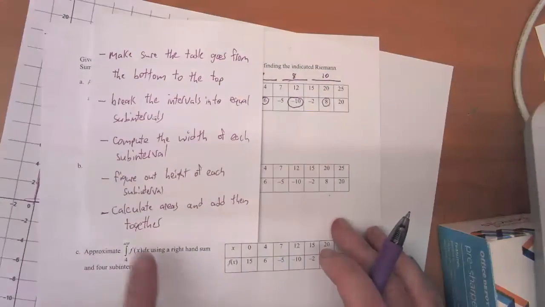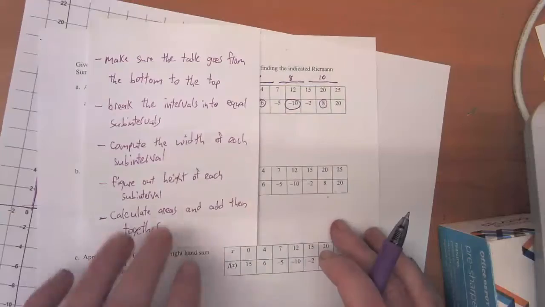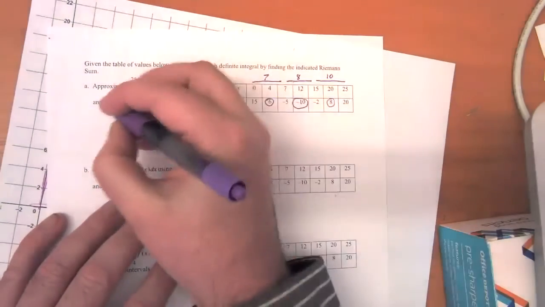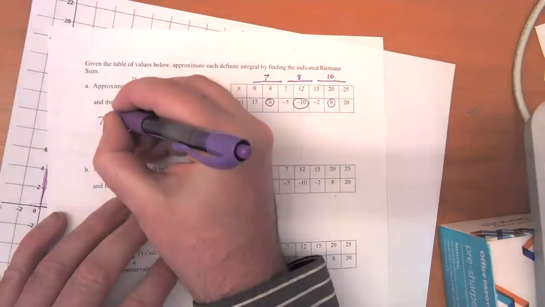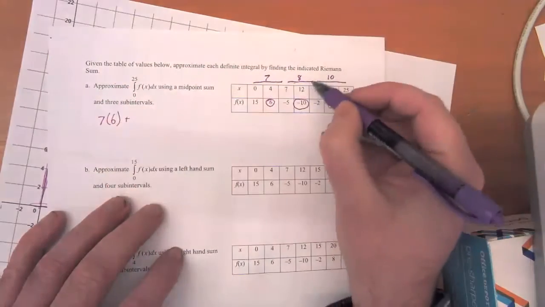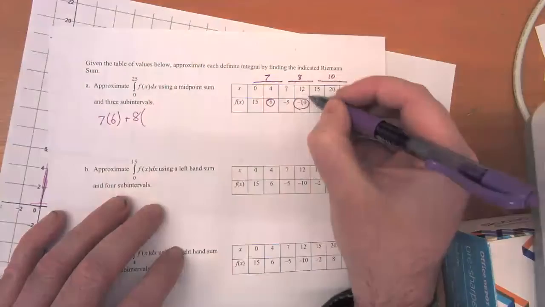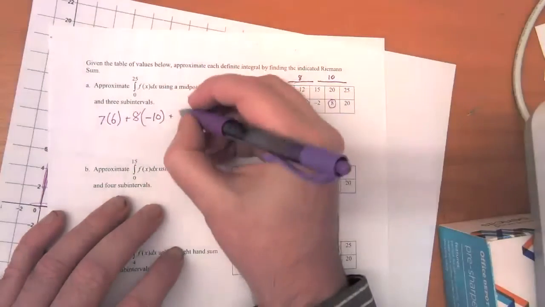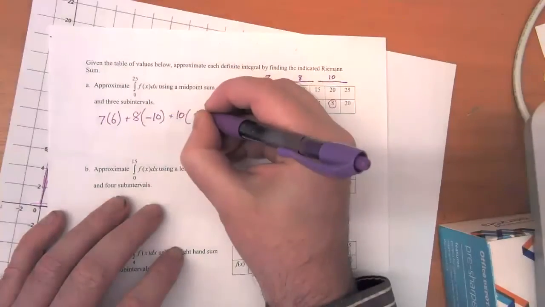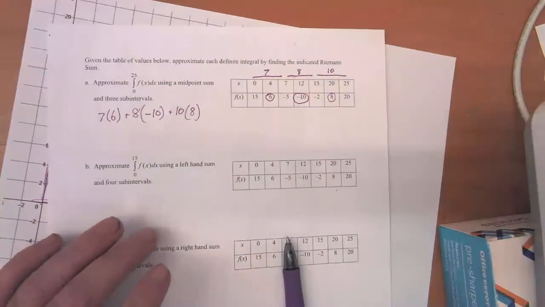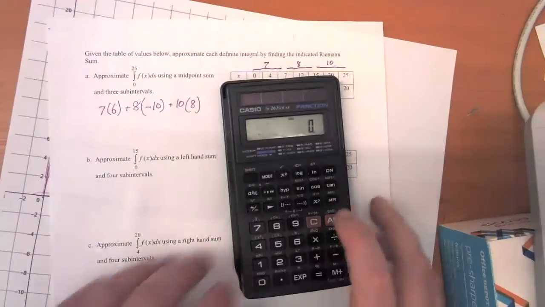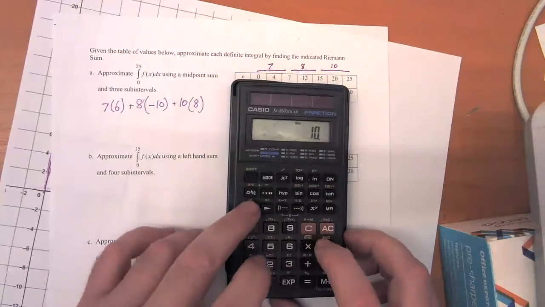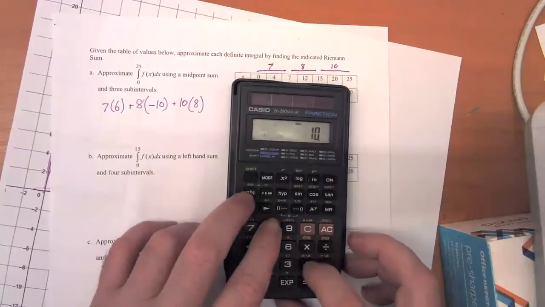Our last step is to calculate the areas and then add them together. Our first subinterval has a width of 7 and a height of 6. Our second subinterval has a width of 8 and a height of -10. And our third subinterval has a width of 10 and a height of 8. When I put those values into my calculator, I get 7 times 6 plus 8 times -10 plus 10 times 8.